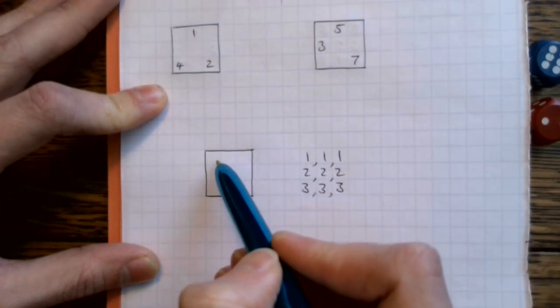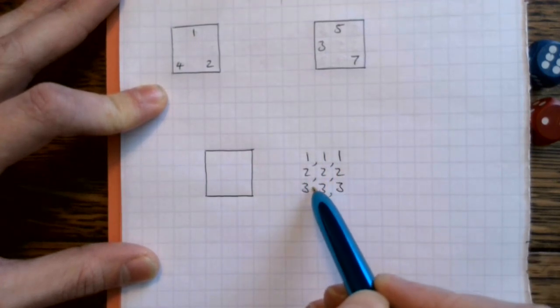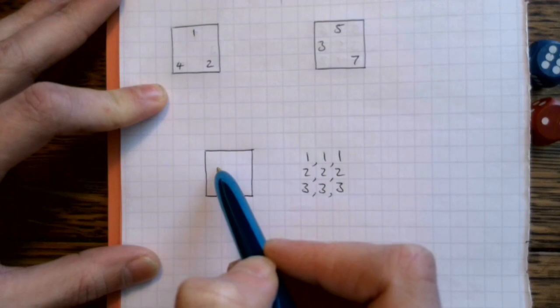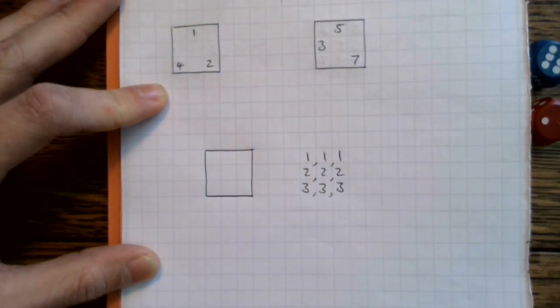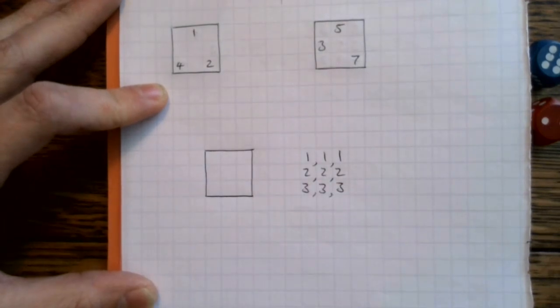You can see how this would fit perfectly in, but you've got to try and figure out the order and put these in so that it makes another magic square, a different magic square, so that all the rows and the columns and the diagonals add up to the same number. See if you can give that a go now.